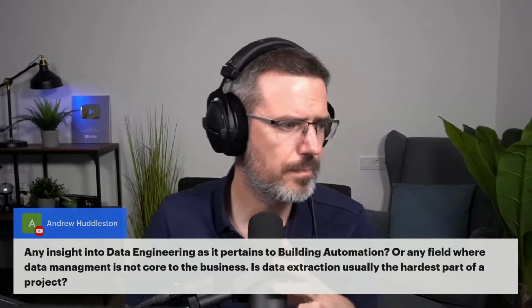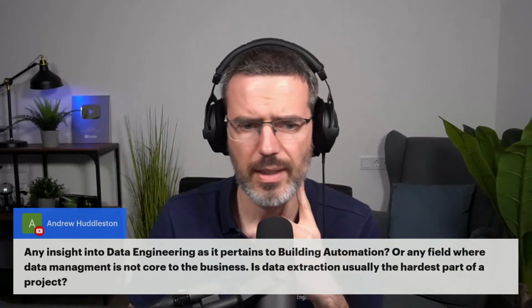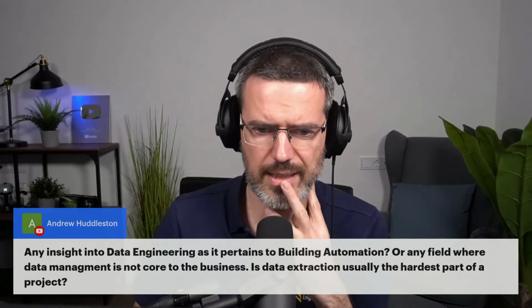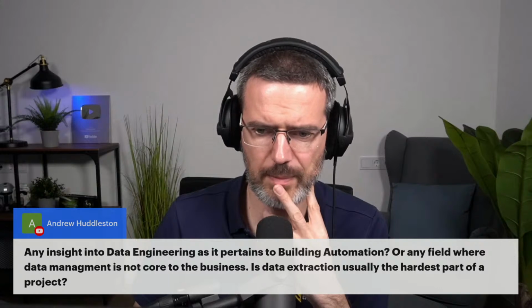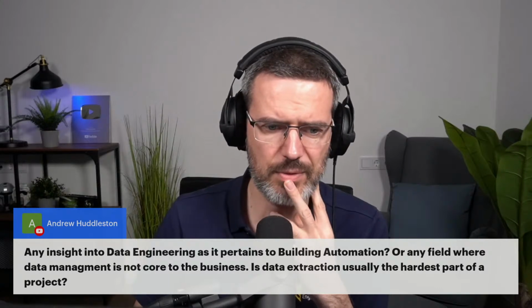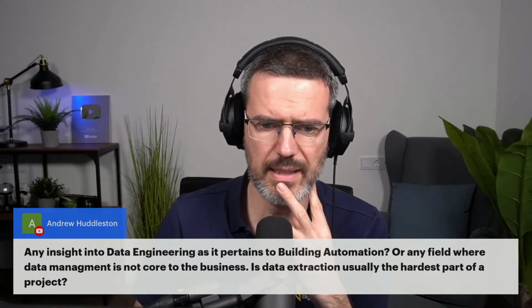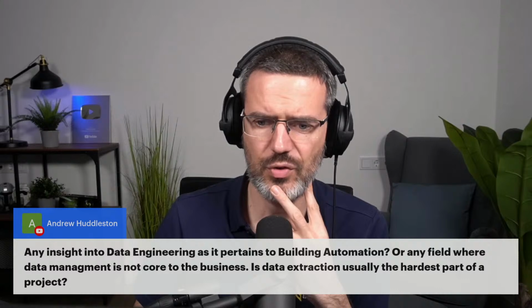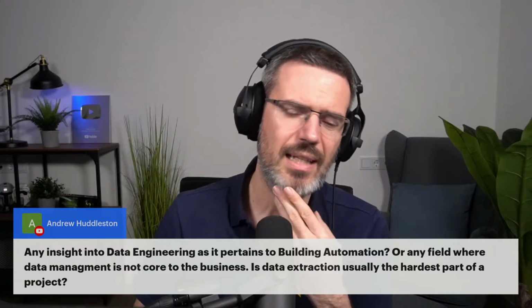Okay, I don't see a lot more questions here. Any insight into data engineering as it pertains to building automation or any field where data management is not core to the business? Is data extraction usually the hardest part of the project?